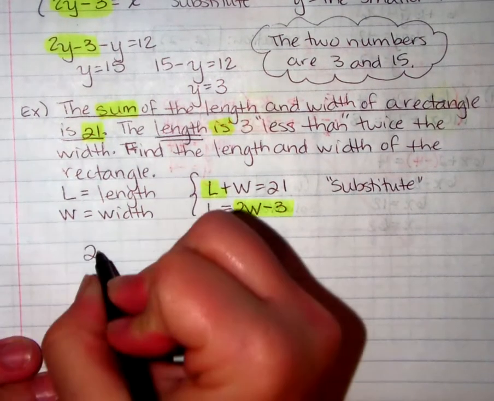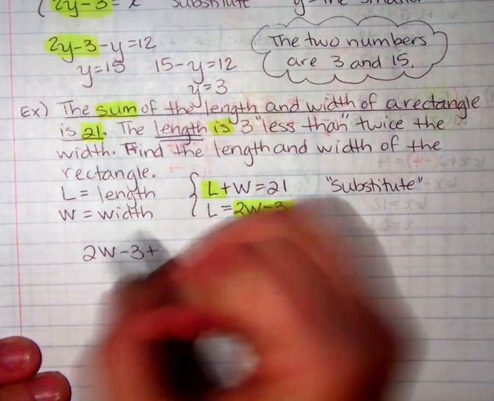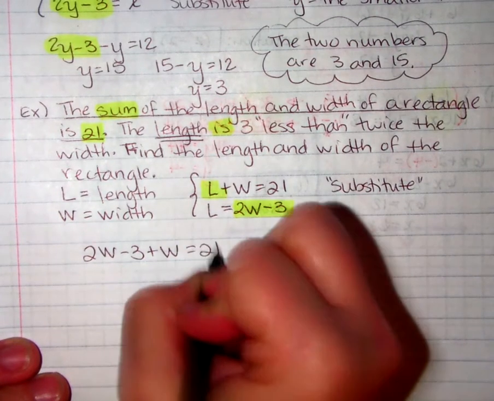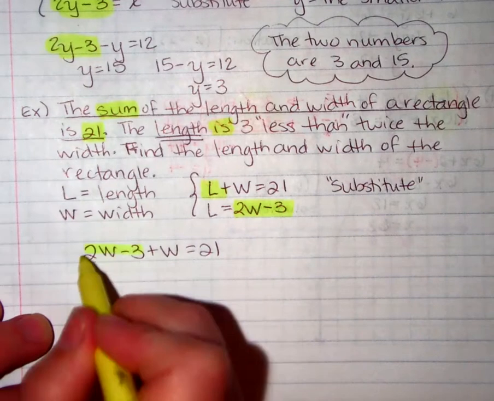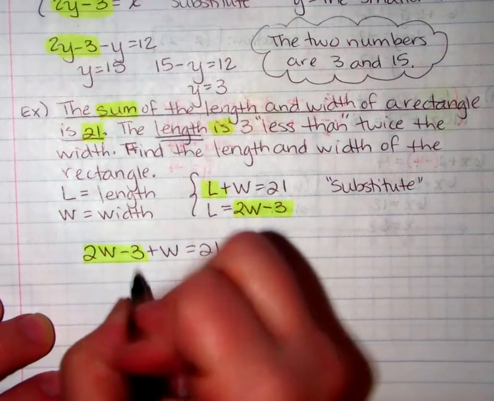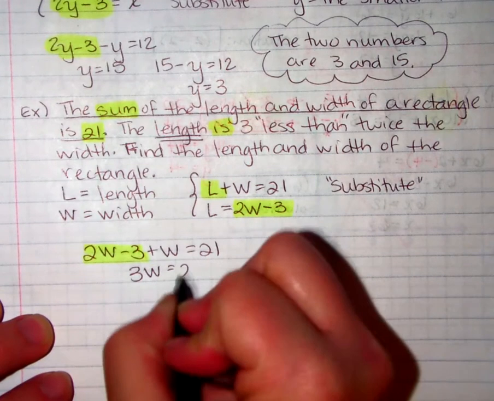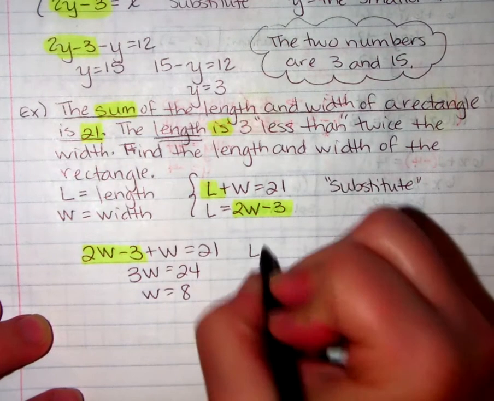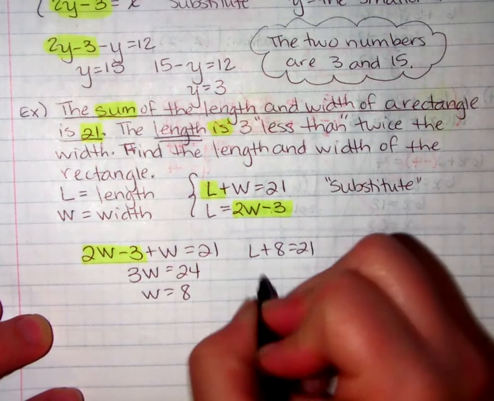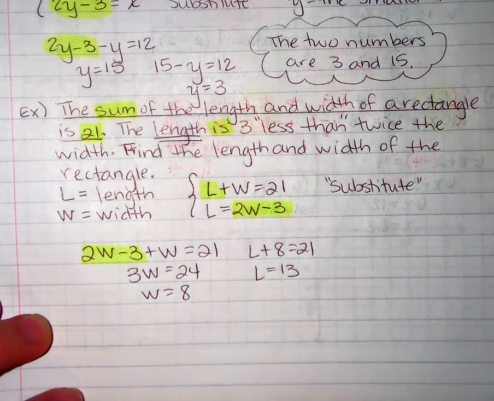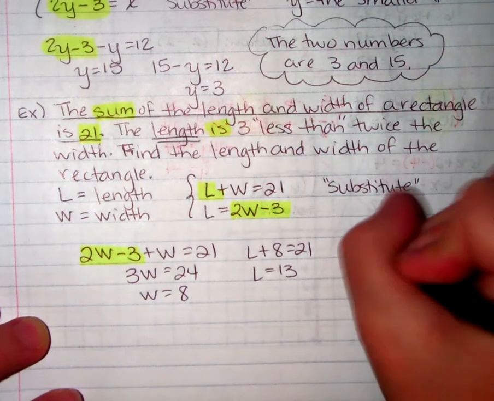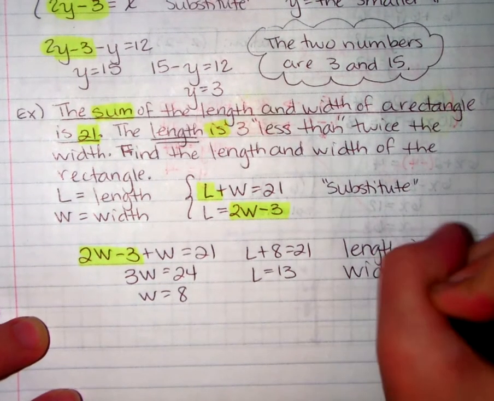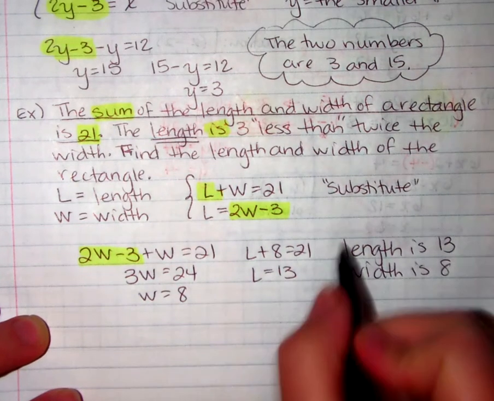And so we have 2W minus 3 being substituted for L, plus W equals 21. And so this was my substitution. And now again, I can combine my like terms. And so I get 3W equals 24, or W equals 8. And my length plus my width is 21, so L is 13. And I'm going to write my information as length is 13, width is 8.